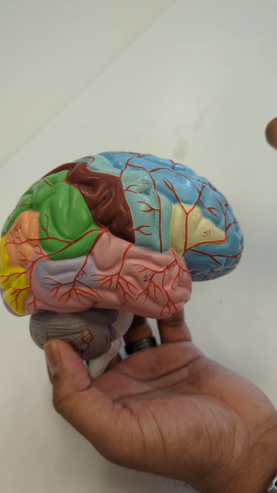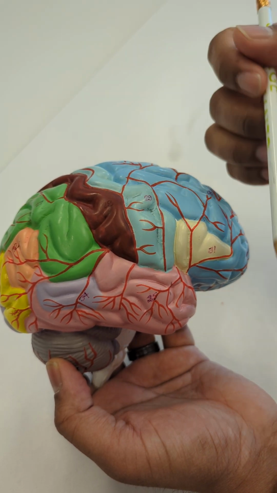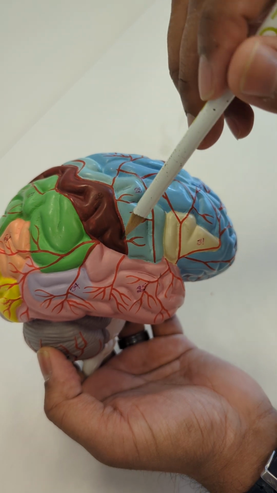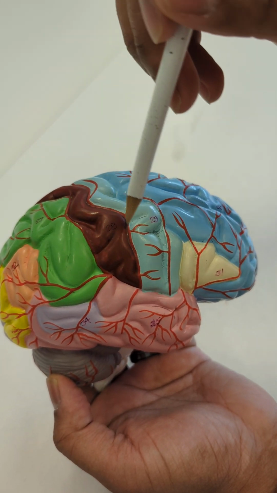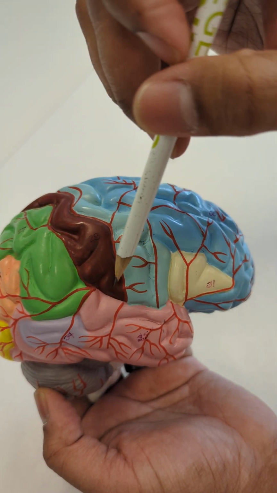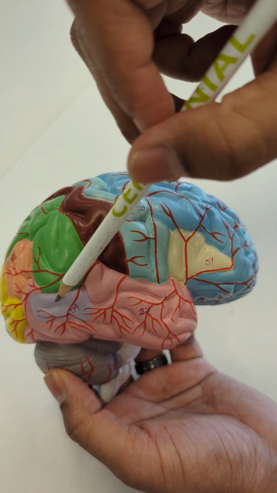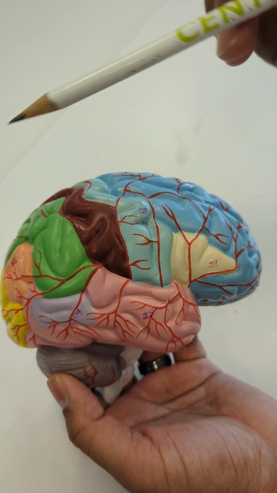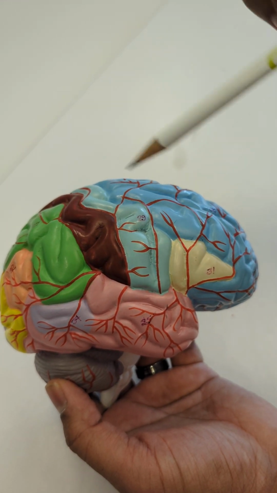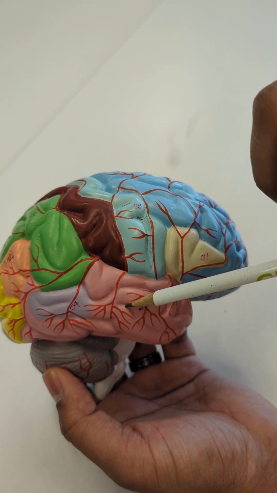A simple way to find and separate these lobes is to use these little invaginations or little valleys. Between the frontal lobe and the parietal lobe, we have the central sulcus. This is what separates the two individual lobes. On the side here, we have the lateral sulcus. This is what separates the top lobes, the frontal and the parietal, from the temporal lobe itself.